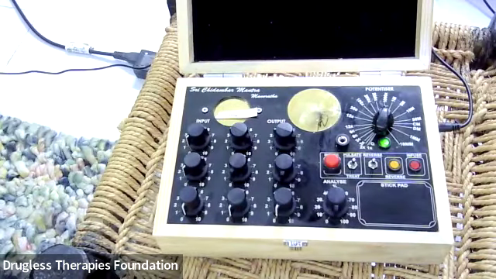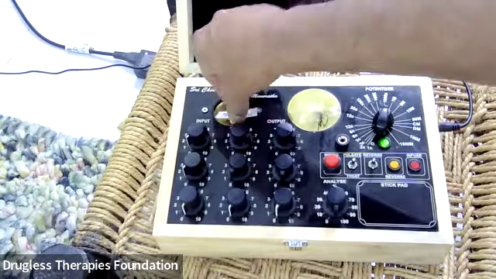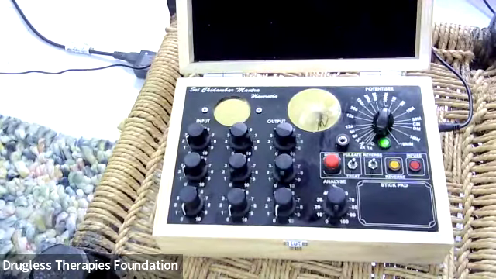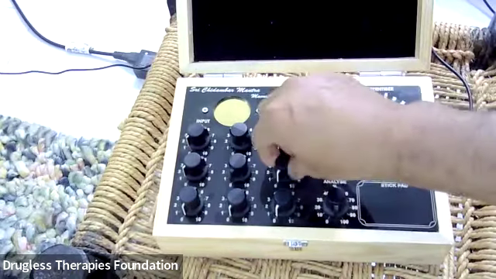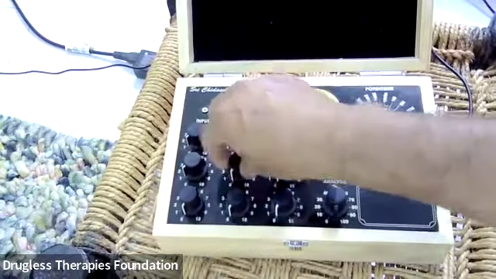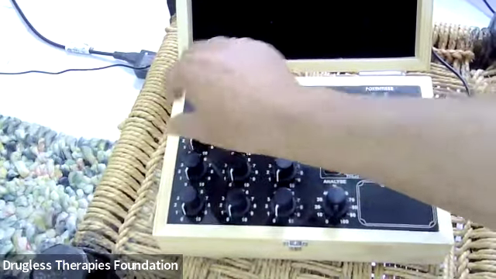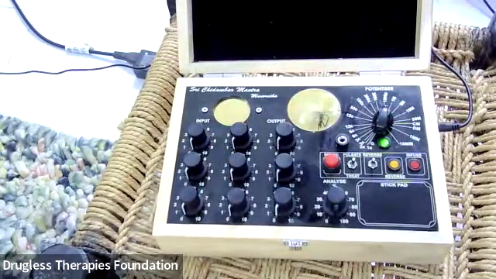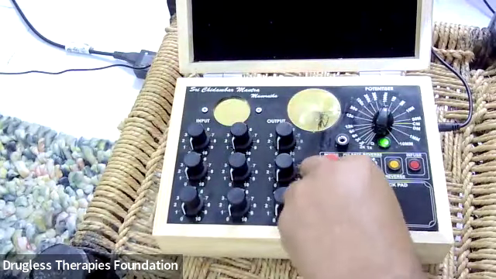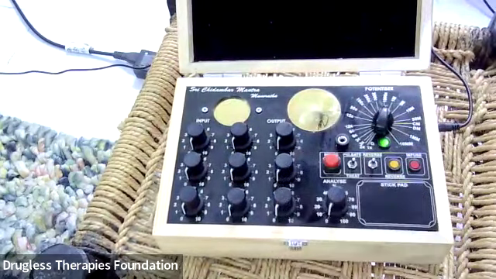I will tell you the last thing in this particular machine, the reverse button. This reverse technique was borrowed from the Nada Brahma.